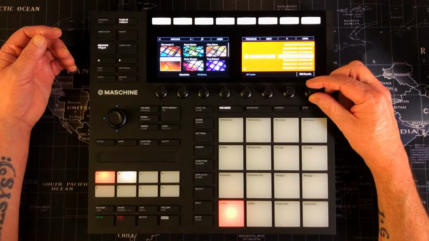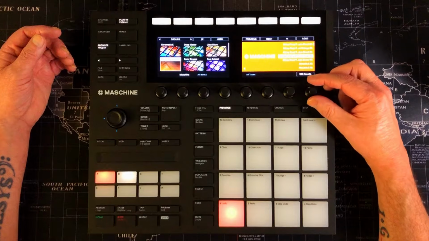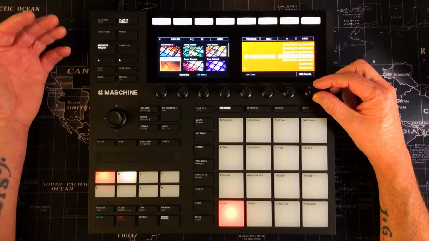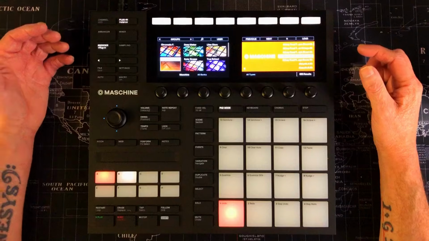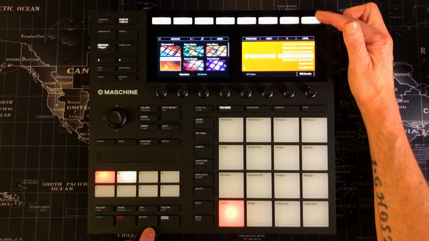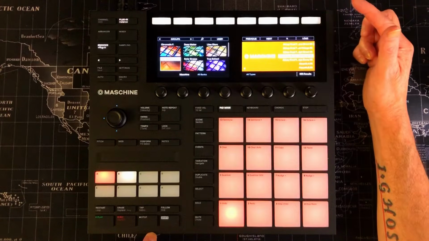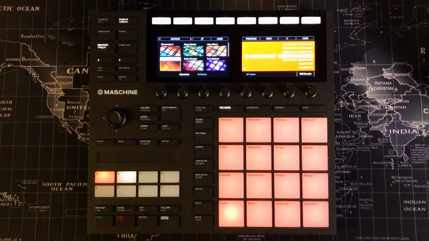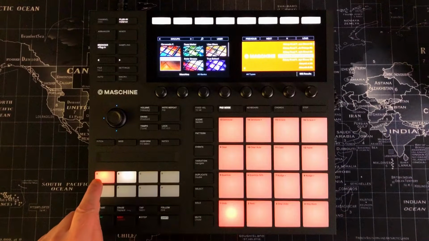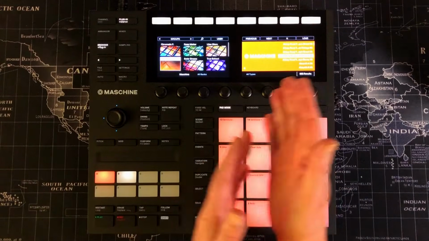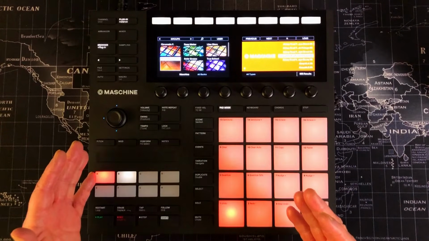Now I'm going to load in this Abbey Road vintage kit. Okay, so I'm just going to hit load, and it's going to load that into the pads. Okay, and we're on group A. So it's created a group for us. As soon as we've loaded onto our pads, we have group A.